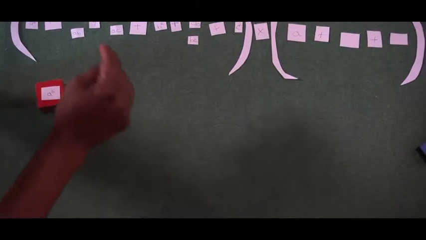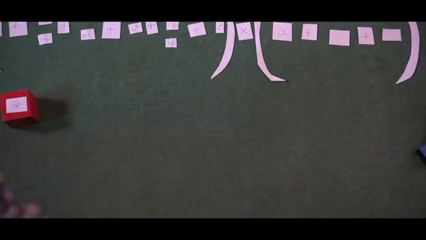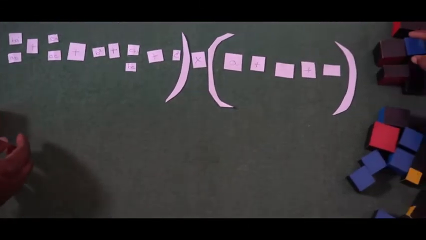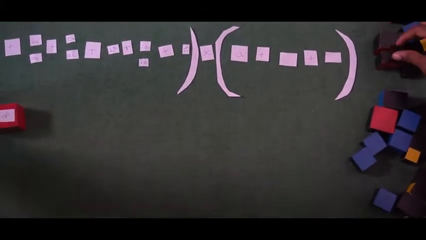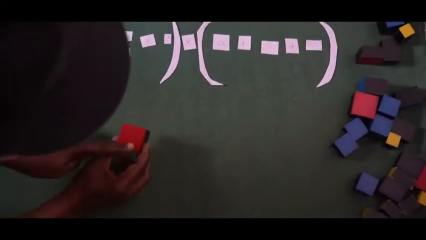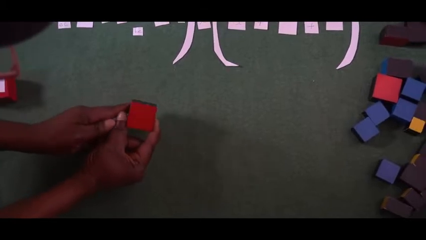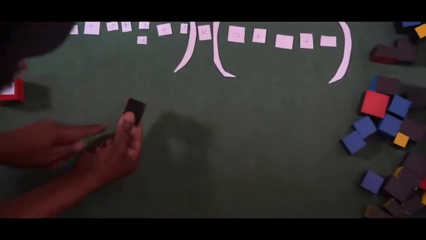So this is A cubed. BA times A, BA squared. Can you identify the BA squared? This is A squared, the height of B. So this is BA squared.